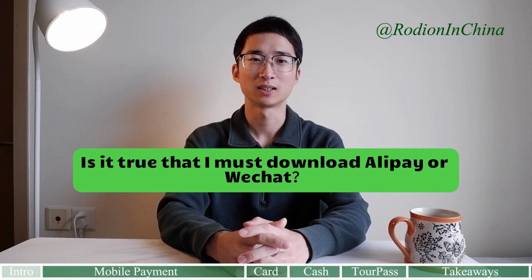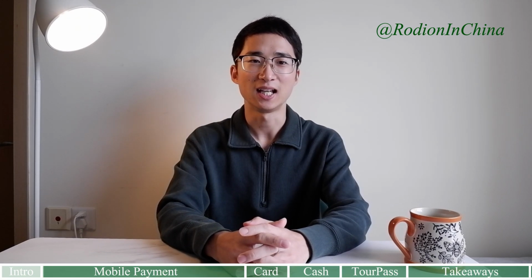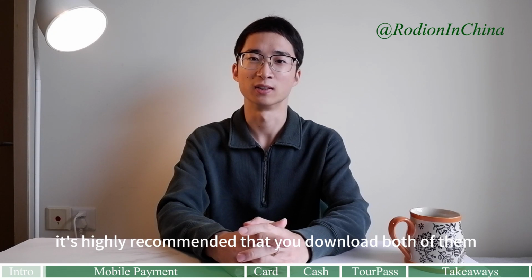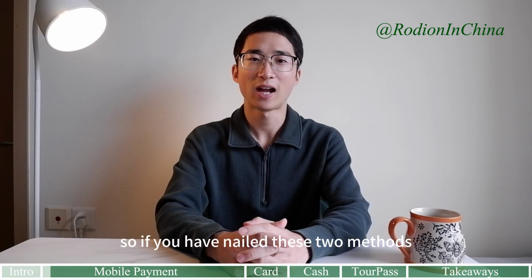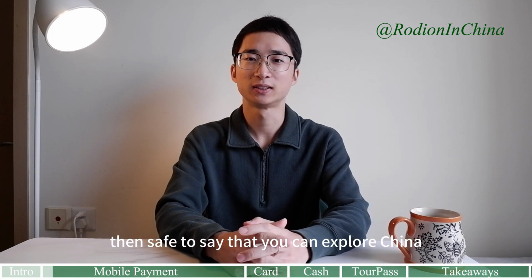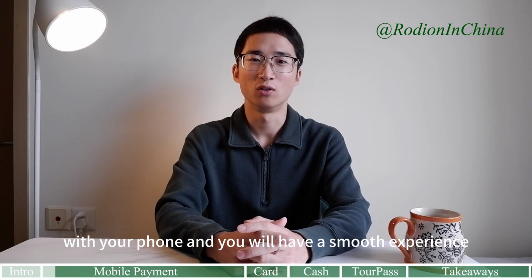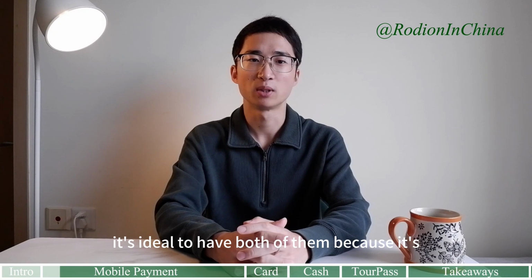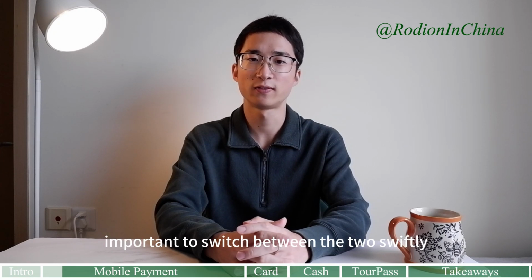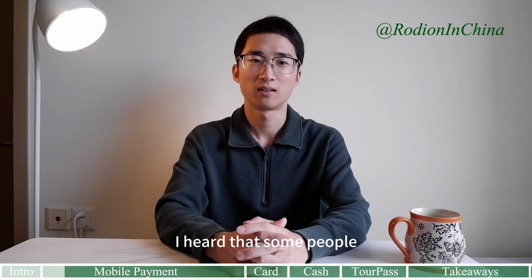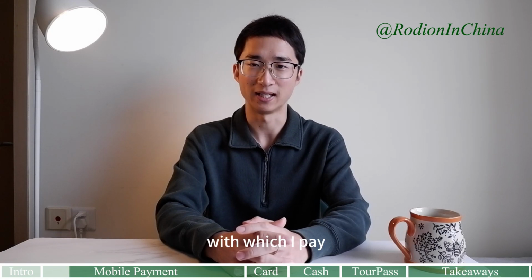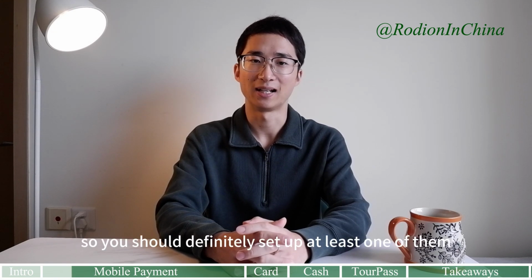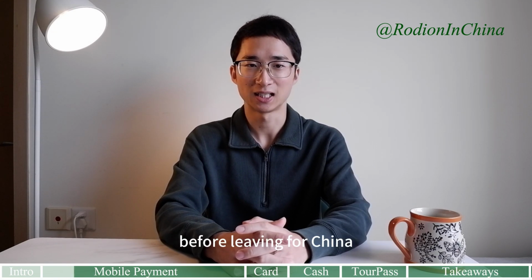Is it true that I must download Alipay or WeChat? Yes, it's highly recommended that you download both of them. People pay with Alipay or WeChat Pay almost everywhere in China, so if you have nailed these two methods, then it's safe to say that you can explore China with your phone and you will have a smooth experience. It's ideal to have both of them because it's important to switch between the two swiftly if one of them doesn't work. I heard that some people have issues with Alipay and some others have issues with WeChat Pay. So you should definitely set up at least one of them before leaving for China.